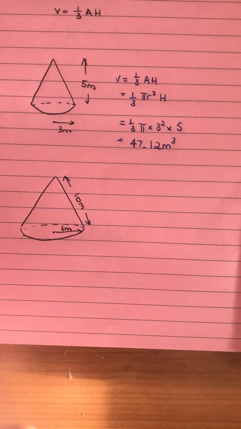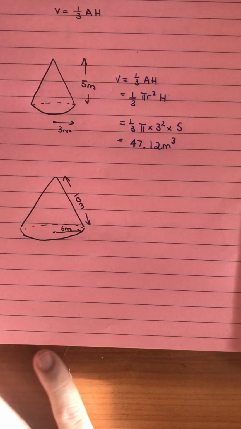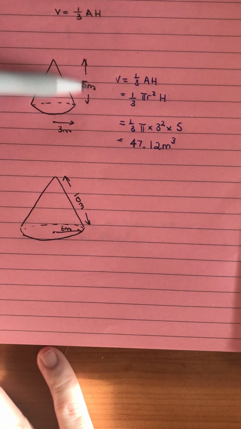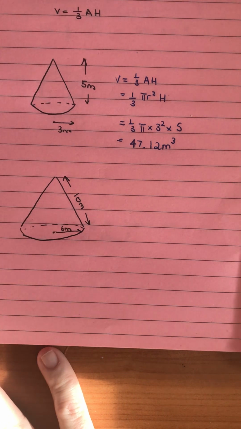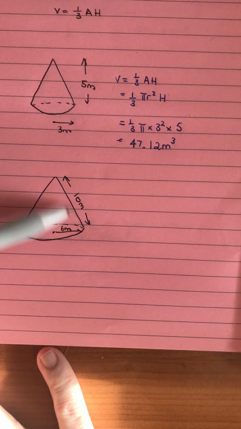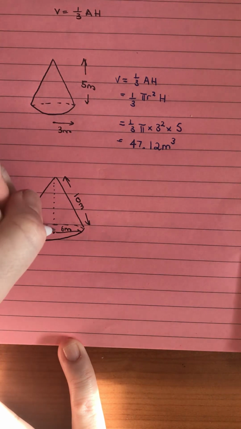In the next one, I wanted to include this one because this is one that can be a little bit different and people may not recognize what to do straight away. So in this case, we haven't been given the vertical height of the shape. We've been given the slant height. And if you've done any surface area of cones, you will be familiar with what the slant height is, that distance along there.